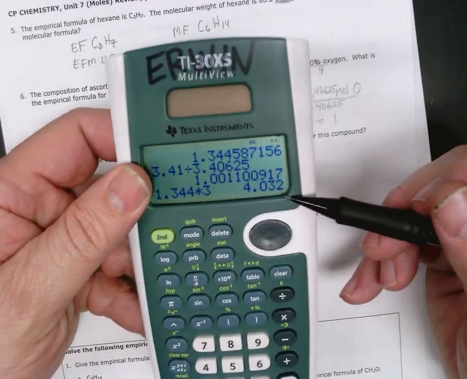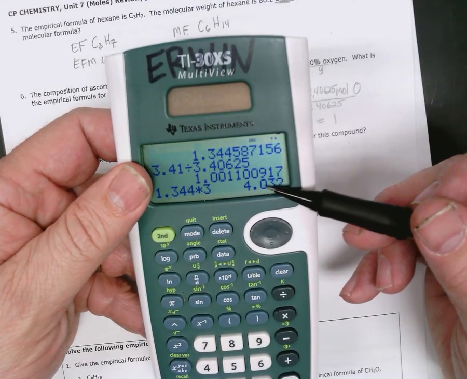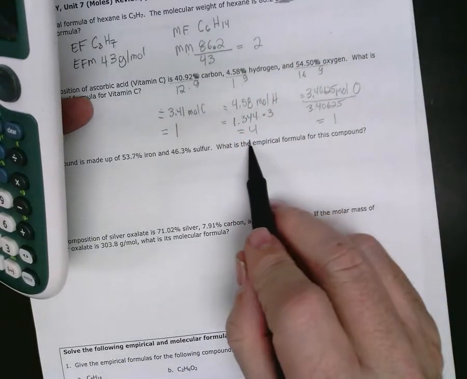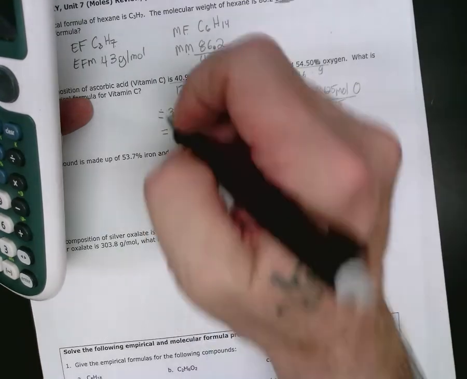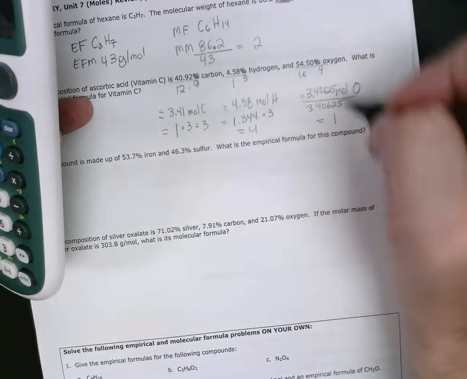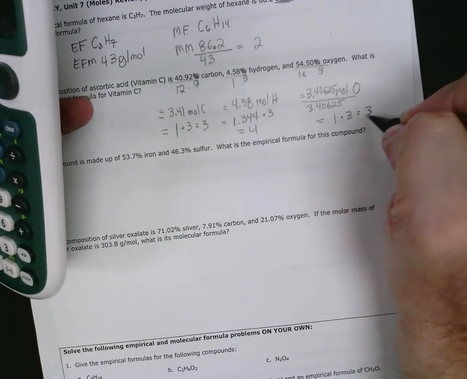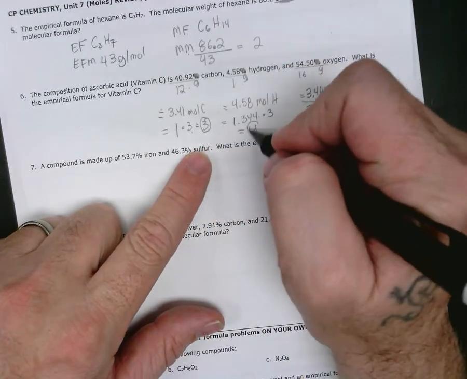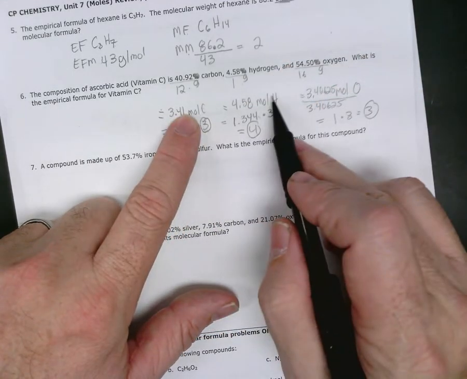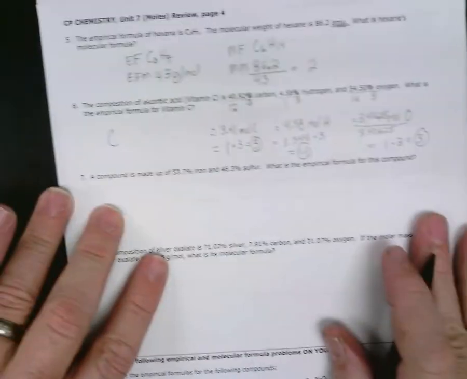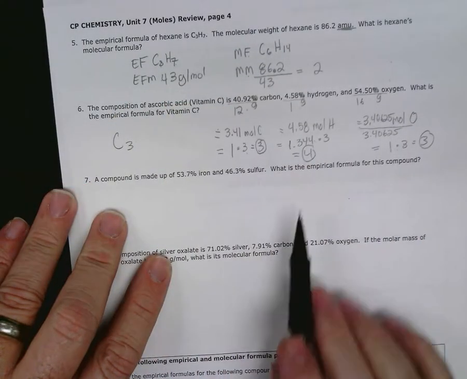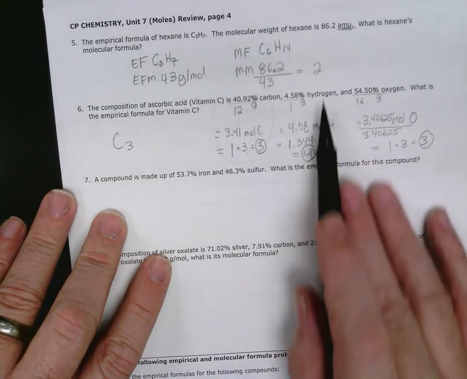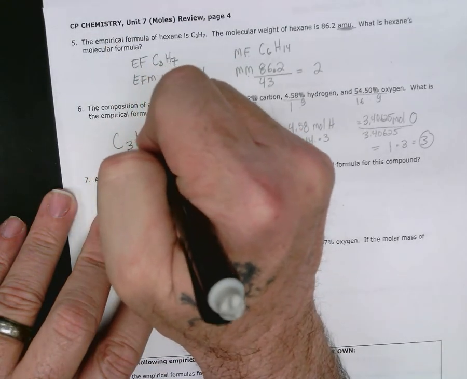4.032. And I told you in this step only, you can round to the tenths place. So times 3 equals 4. Anything I do to this, I have to do to these as well. So times 3 equals 3. Times 3 equals 3. All right, so these are my subscripts for my carbon, hydrogen, oxygen. C3, this is carbon, this is all my calculations for carbon. H4, O3.